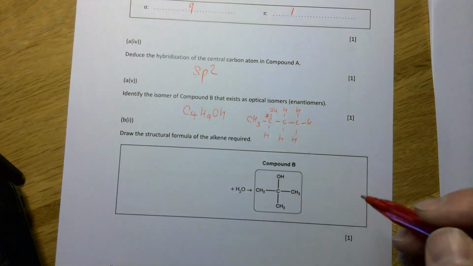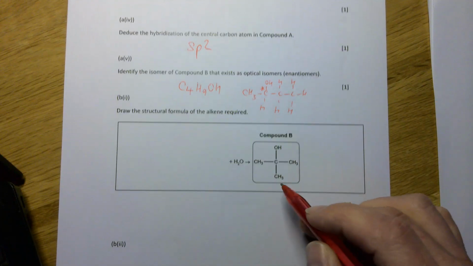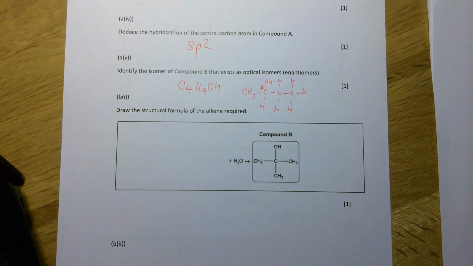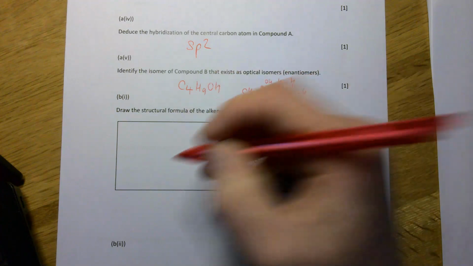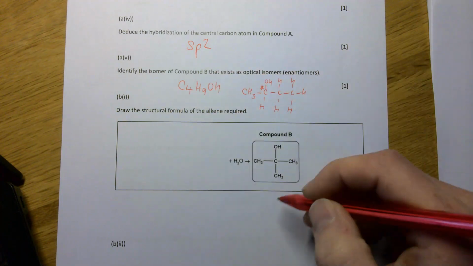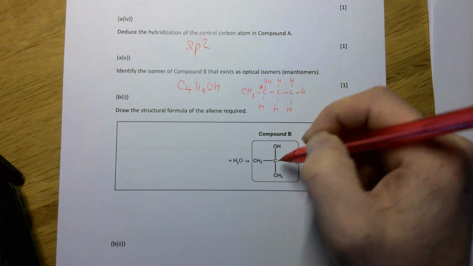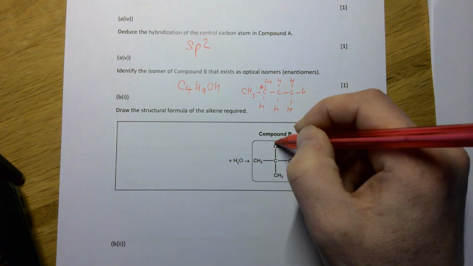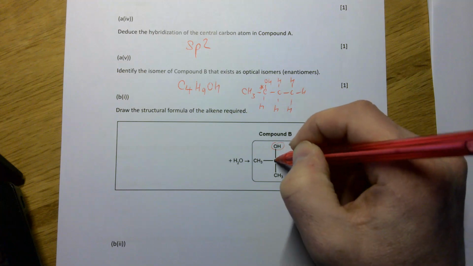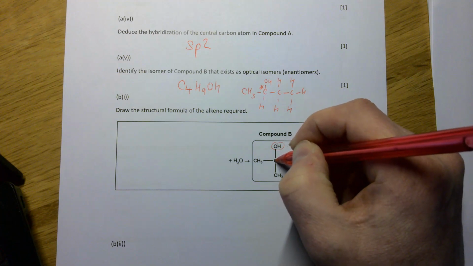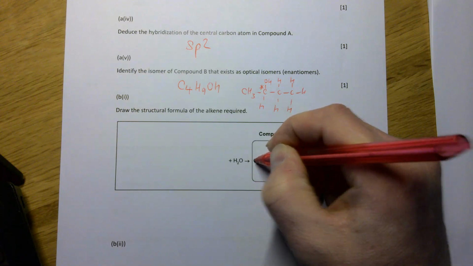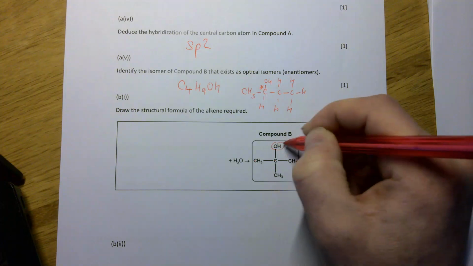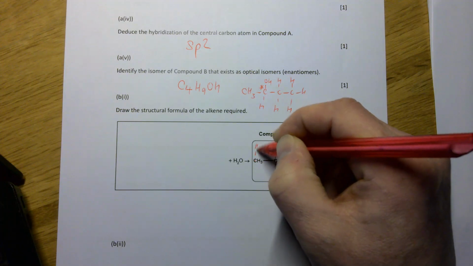And then we have to work out what the alkene was that was required to make that. Now, to make an alcohol from an alkene, you're adding water across a double bond. So you almost need to think backwards here. We've got that OH is being added to it, so the double bond must start here, so it must end up going to any one of these carbons, let's say this one. And that was an OH, and it was one of the hydrogens on here.